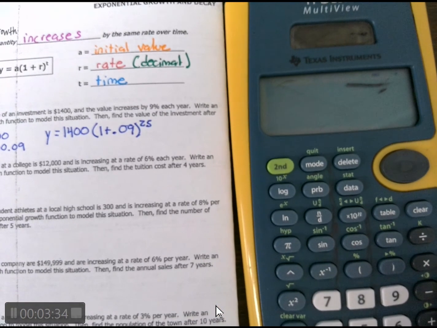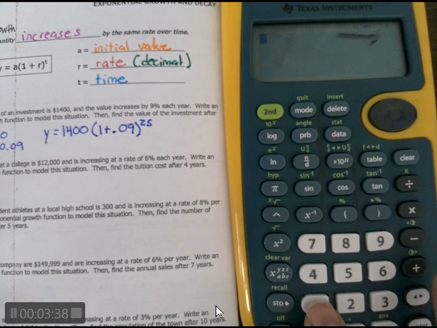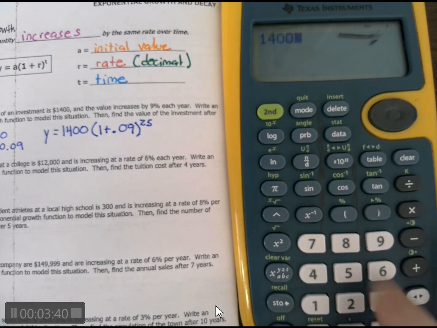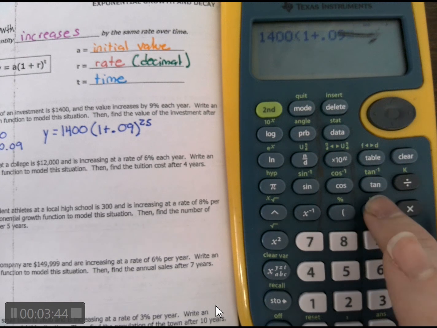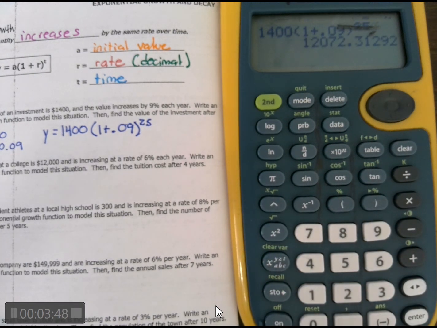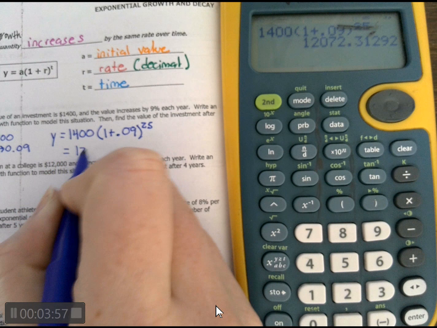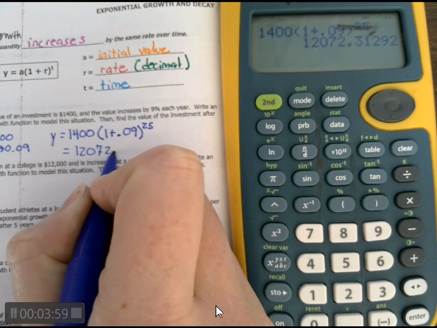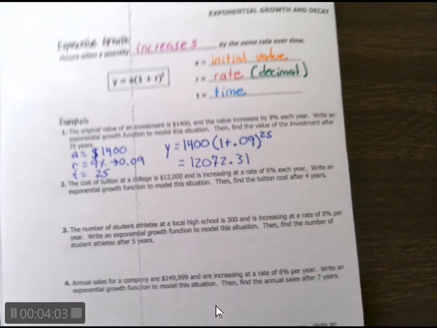So we have 1,400 parentheses 1 plus 0.09 end parentheses to the 25. And that's going to give us $12,072.31. Beautiful. And we're done with that problem.